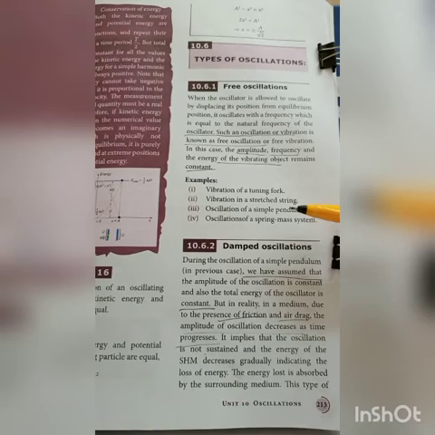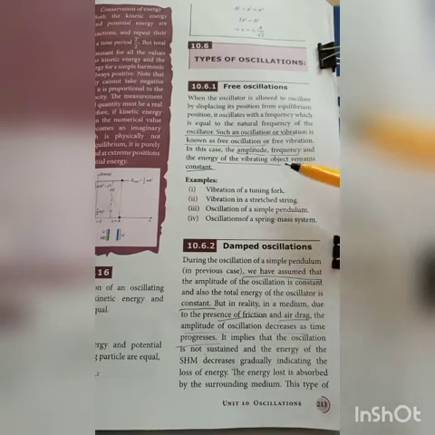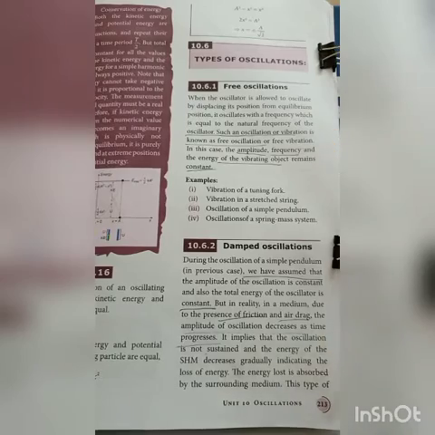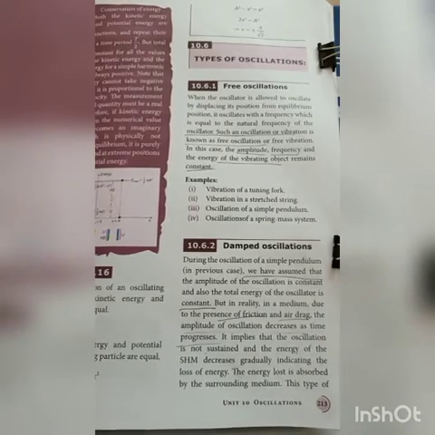You should always remember that in free oscillations, the body oscillates with its own natural frequency. The next point is that amplitude, frequency and energy of the oscillating body always remain constant.